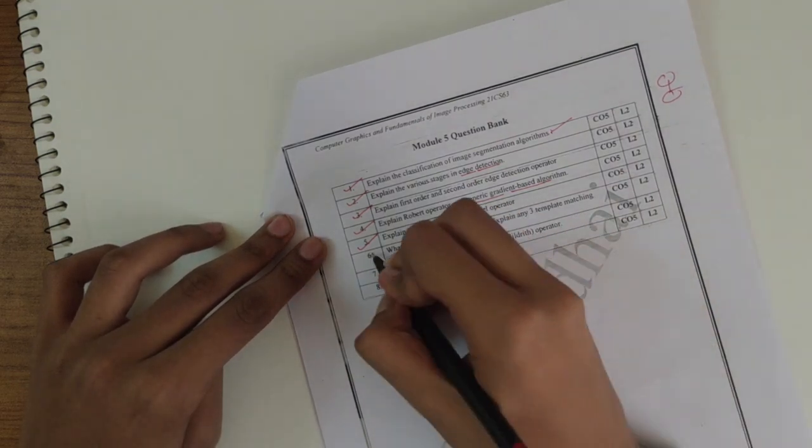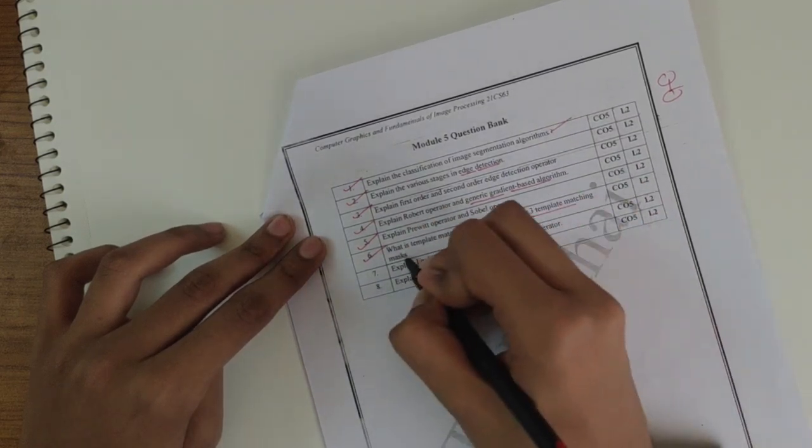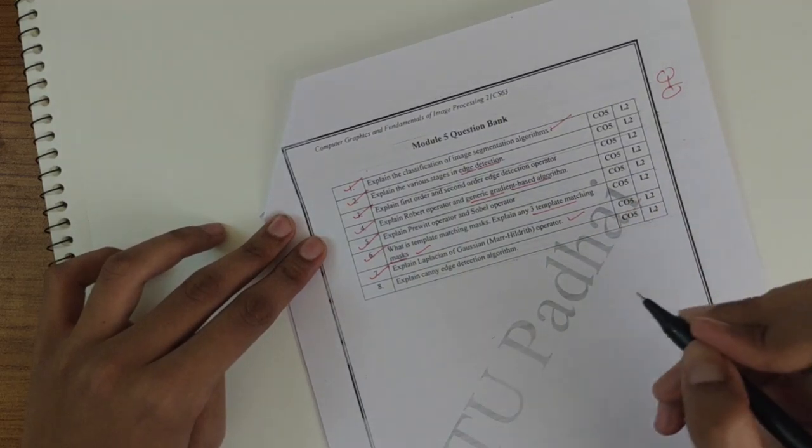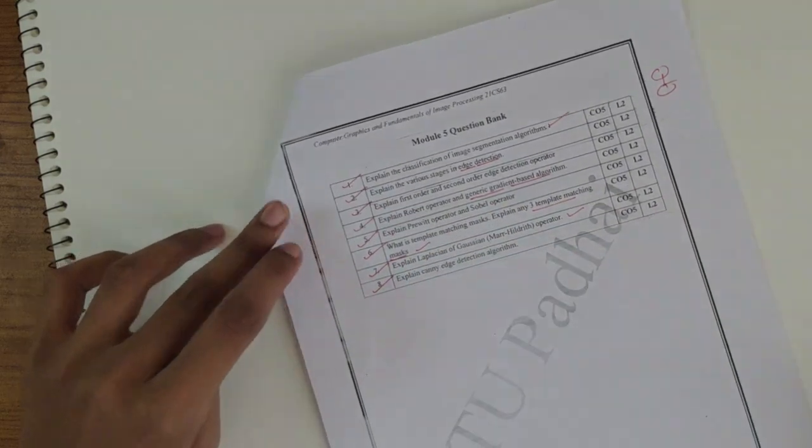Template matching masks are already done. 3 template matching masks, everything is given in the notes. Laplacian of Gaussian operator, one derivation is there, just go through it. And next is the Canny edge detection algorithm, which is also covered in the notes.